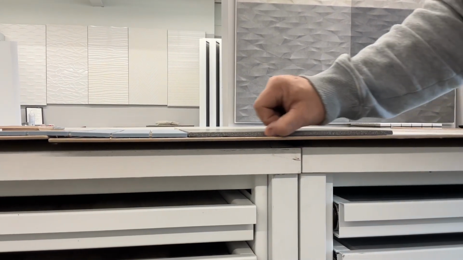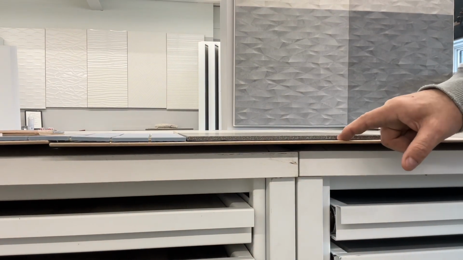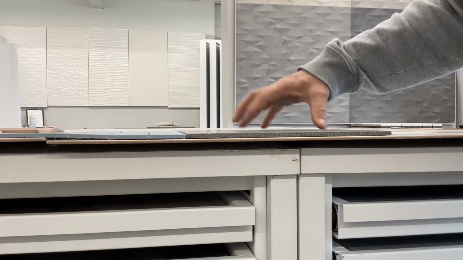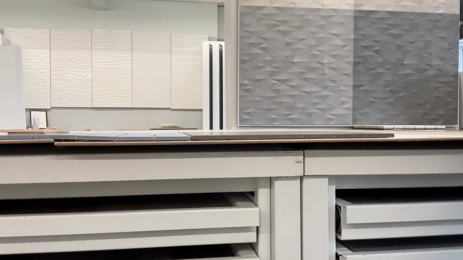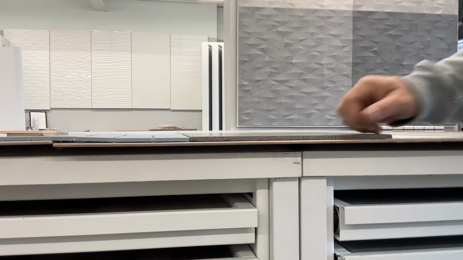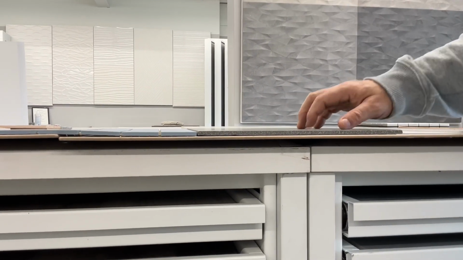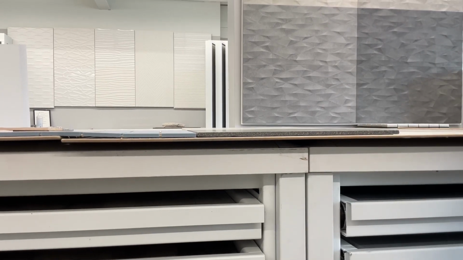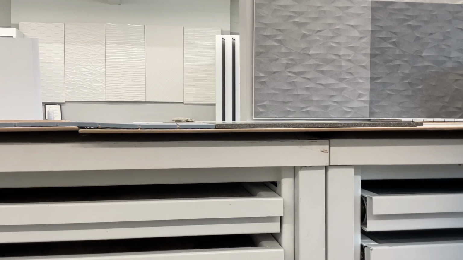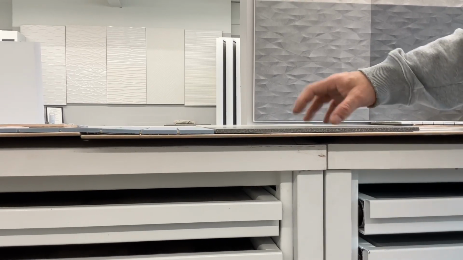The body of the tile and the top of the tile are the same right through. So no matter how far you wear this down, it's colored through. If you chip it, it's colored through. So that's a positive for this, and it's full porcelain right through.